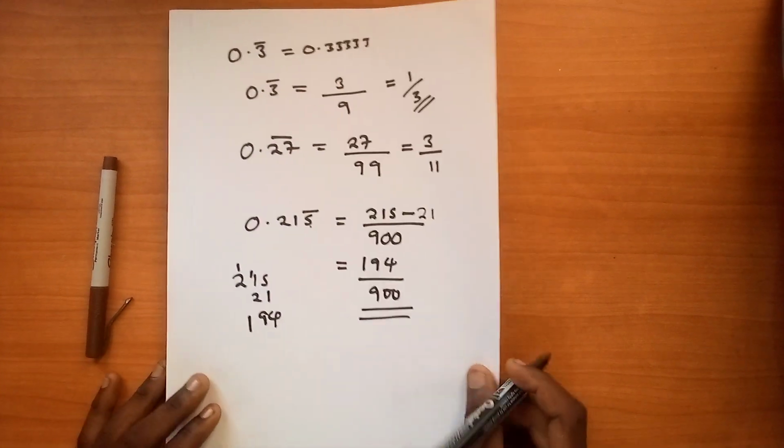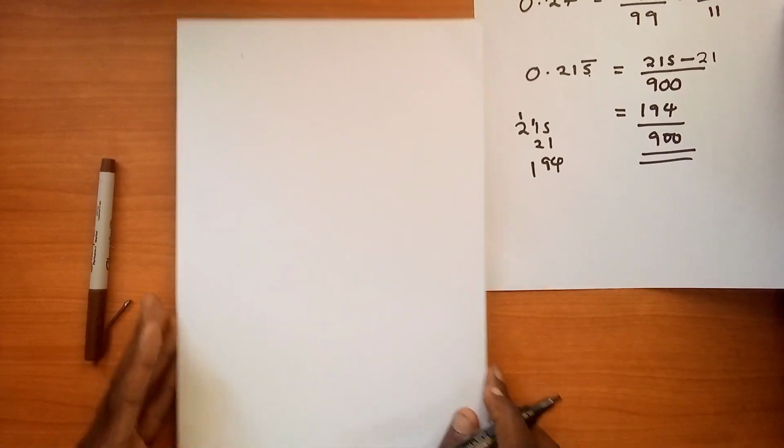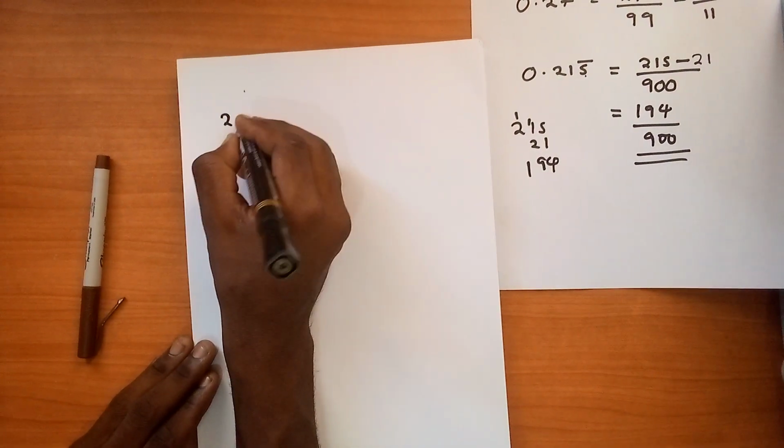So the last example that we are going to look at is a number that, let's say you've got 2.0.